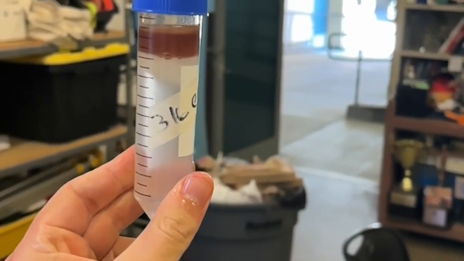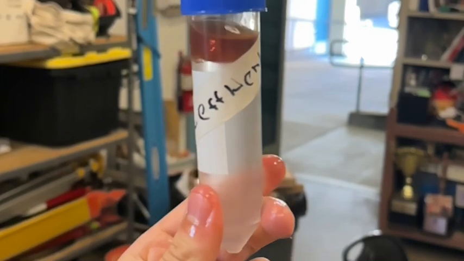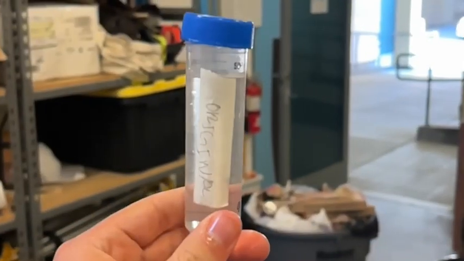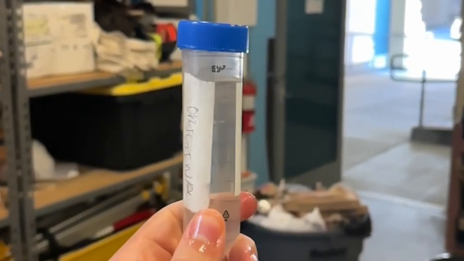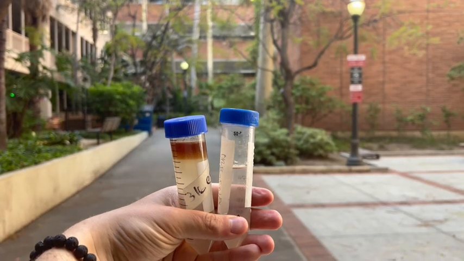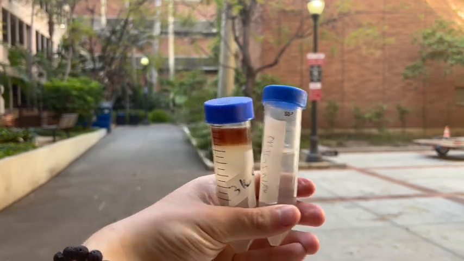So this is our influent right there. Look at that. That has a lot of oil in it. Also notice that the oil rises to the top of the water. Bam, we have our effluent right here. Look how clean that looks. The GAC did its job so well. And here's a little side-by-side comparison. Look at the difference. The GAC did a great job.